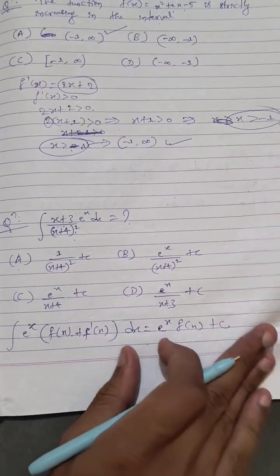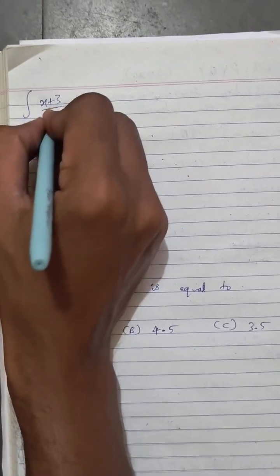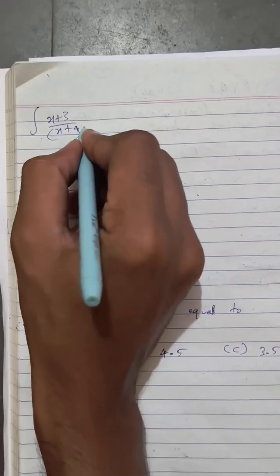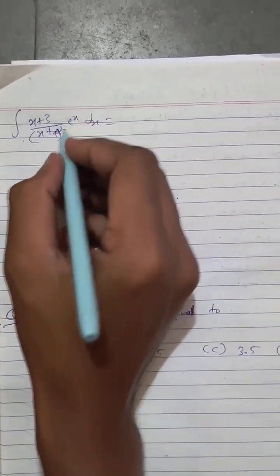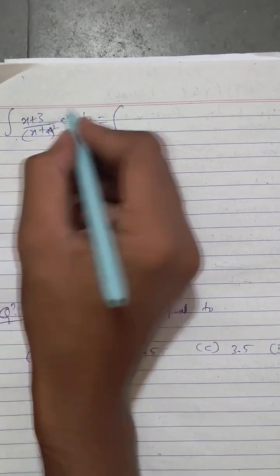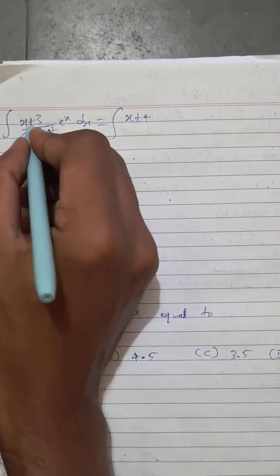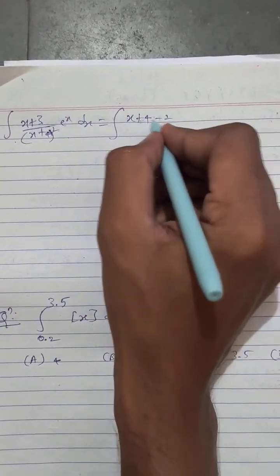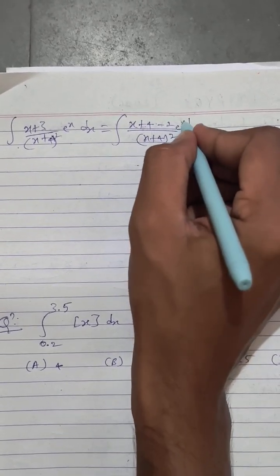How to convert that? See here. We have the integral of x plus 3 divided by x plus 4 whole square, into e raised to x dx. Is it clear, student? So we need x plus 4 in the numerator. So add 4 here, meaning I'll write this x plus 3 as x plus 4 minus 1, divided by x plus 4 whole square, into e raised to x outside.